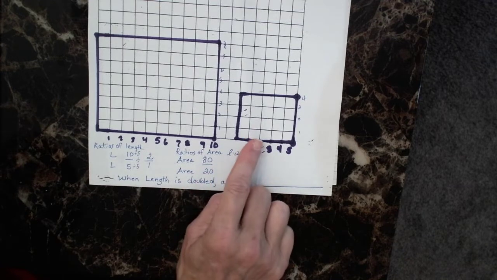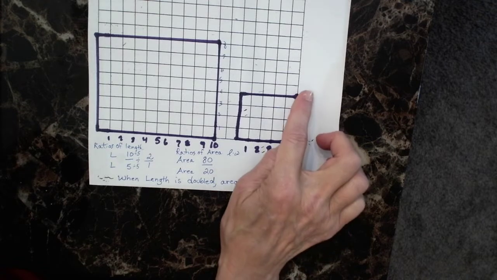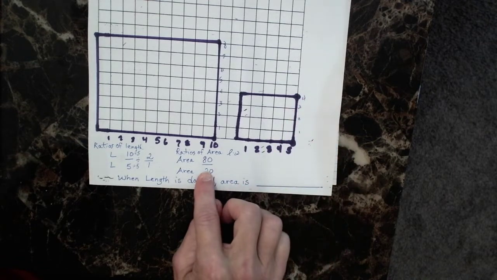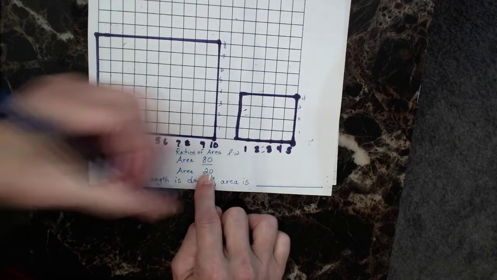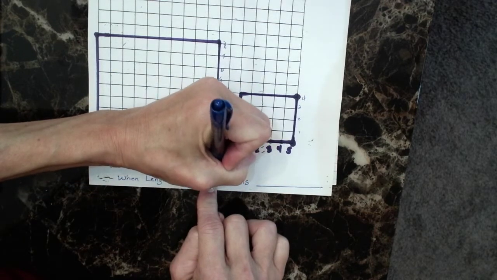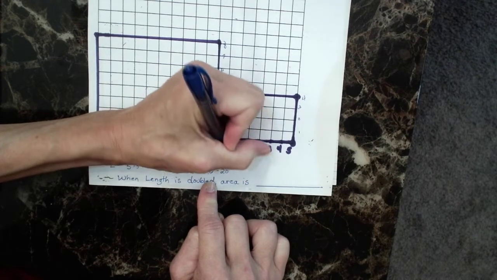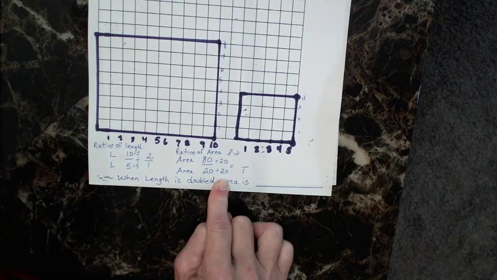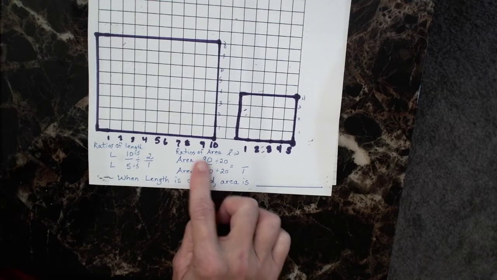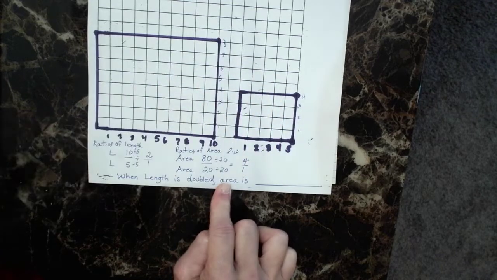The area of the second rectangle is length 5 times width 4, so that's 20. So you can take 80, divide it by 20 to get a unit rate for the area, or you can just divide by the same scale factor, because you want 20 divided by 20, you want 1 in the denominator for a unit rate associated with the areas. And 80 divided by 20 is 4.